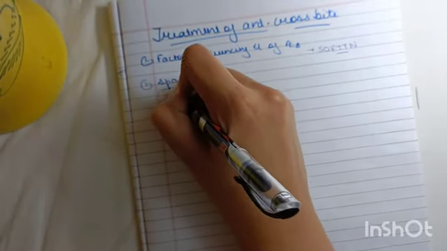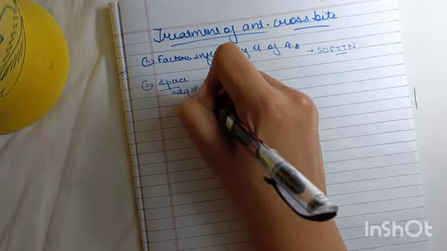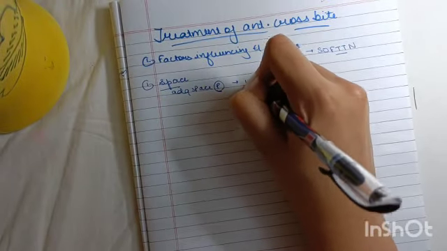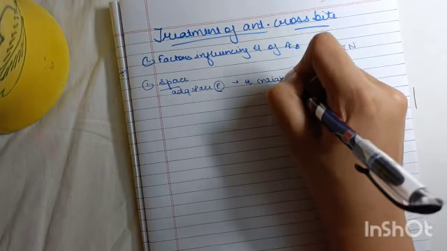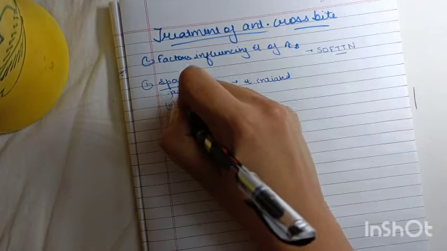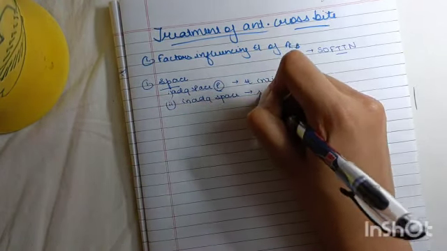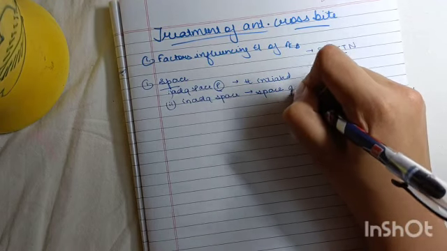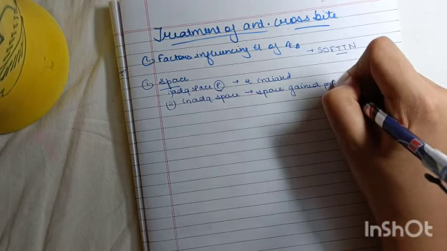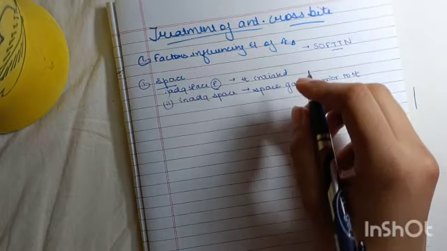Now, if there is adequate space present, the treatment is initiated. If there is inadequate space, first the space is gained prior to the treatment. Now, how is the space gained?